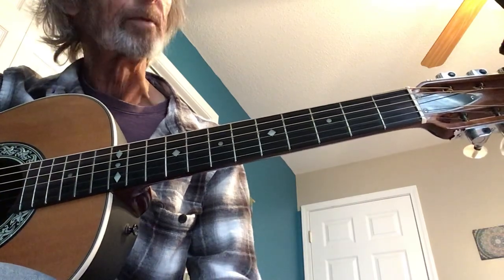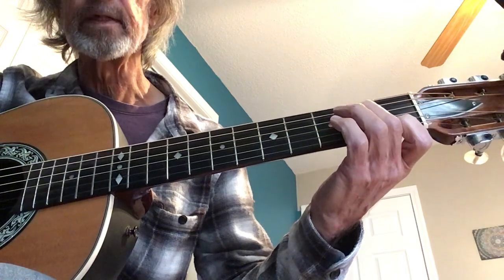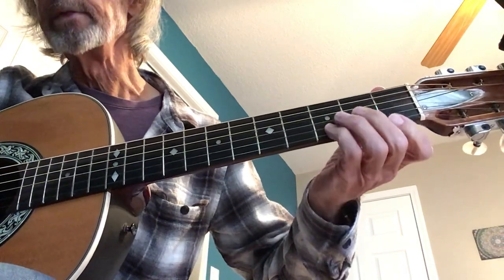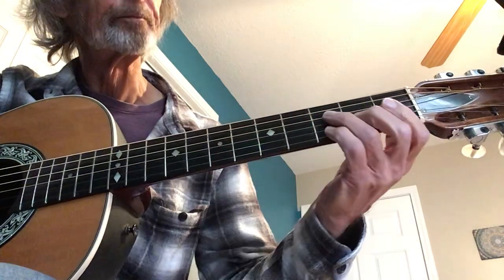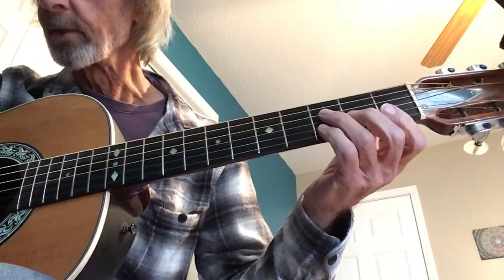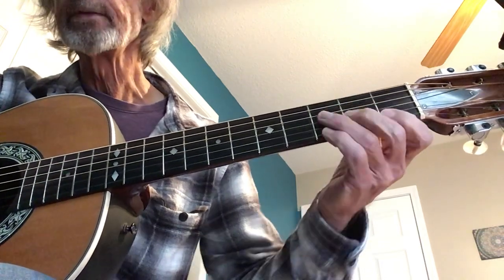It's a C major. When we go from C to D, because of the way the notes lay out in the C scale, the D chord is minor. So we go from C to D minor.